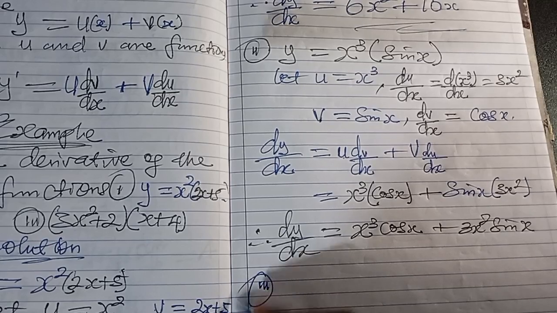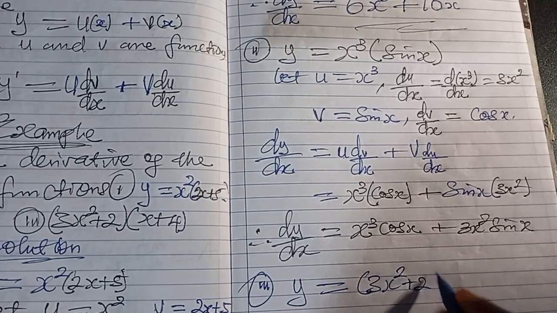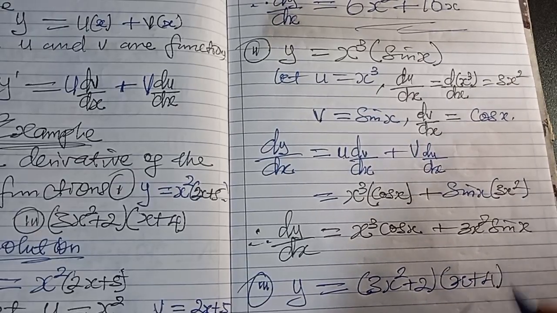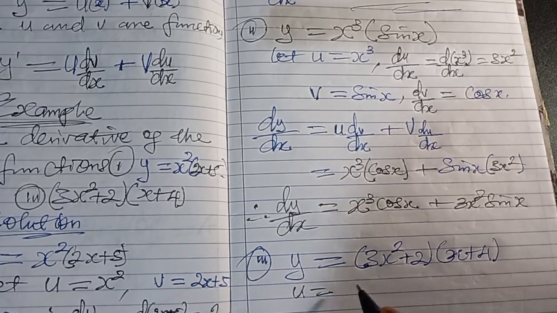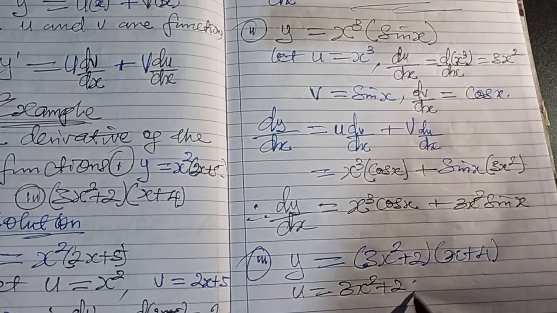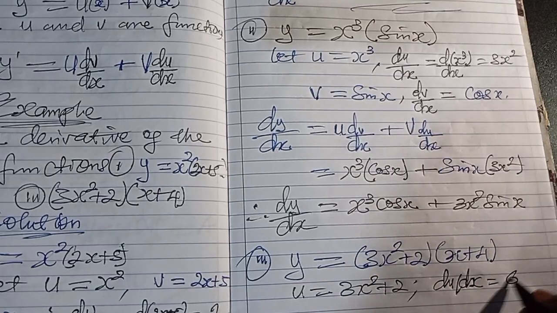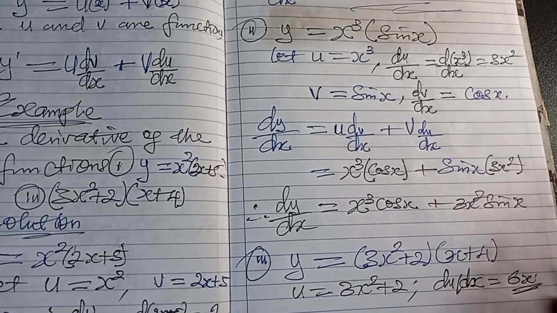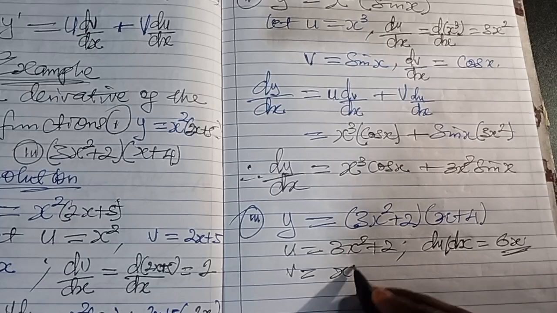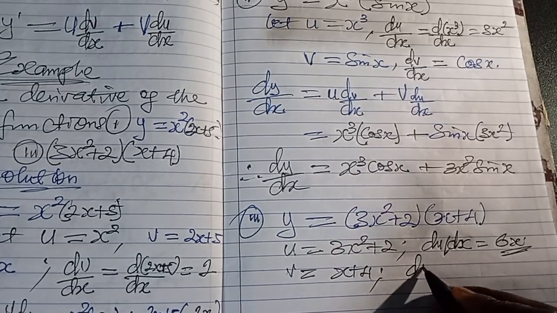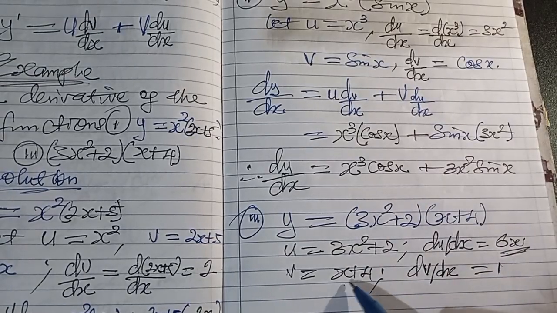Okay, we are given y equals bracket 3x raised to power 2 plus 2 multiplied by x plus 4. Okay, our u is 3x squared plus 2. Then du dx is 6x, because the derivative of the constant is 0 already. Then v is x plus 4. Then dv dx is 1, the derivative of a constant.